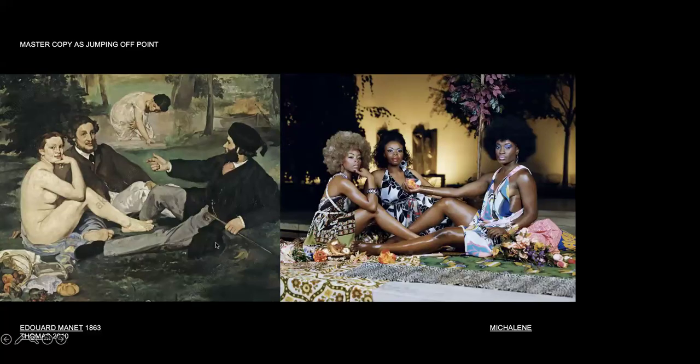Here's a really quick example of taking a master copy and making it your own. Instead of just directly copying Monet's piece here on the left, mark for mark, this photographer was able to explore the subject matter and the composition through their own individual style. It addresses questions of artifice and femininity and strength and notions of beauty and glamour, all of the same topics, but in a different way and within their own voice.